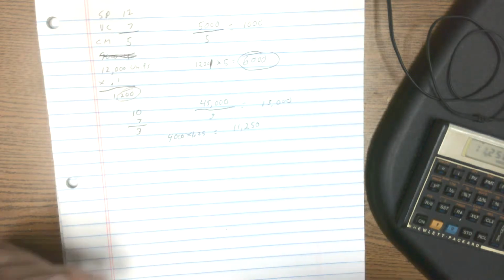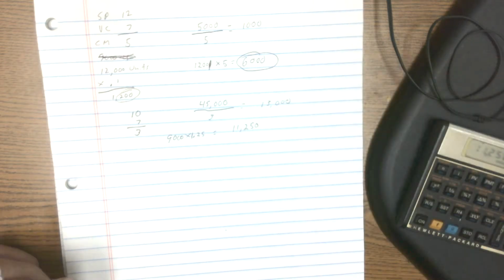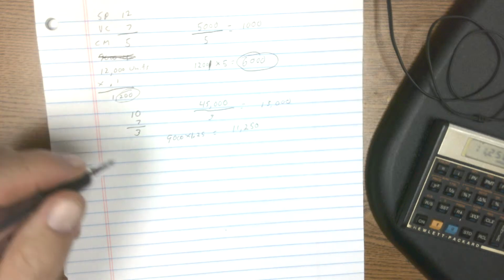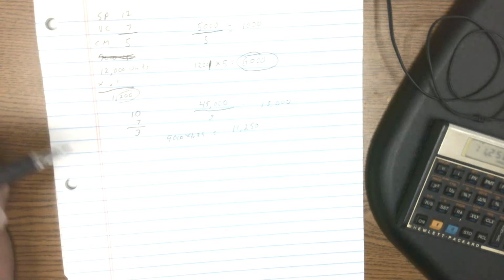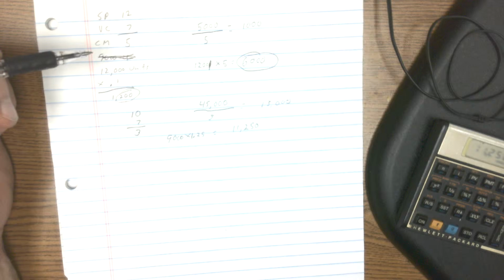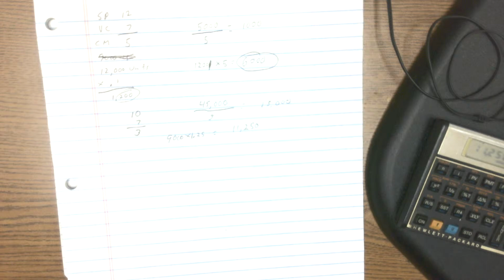Well, we need 13,000 to break even, right? And so this is not a good deal for us to cut our price by the $2 there, right? So that's just another way you can use this thing.